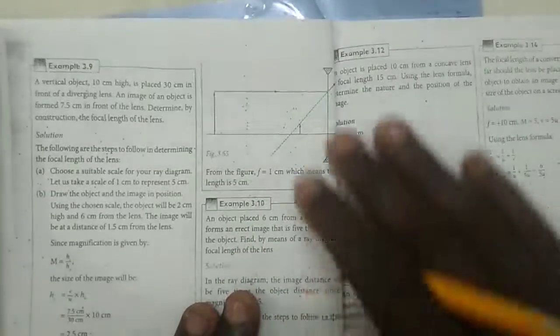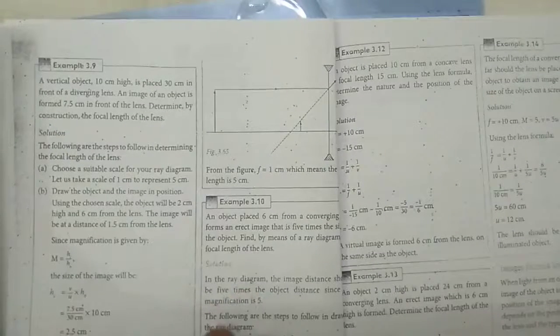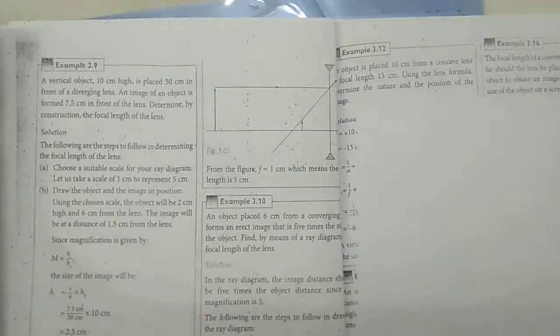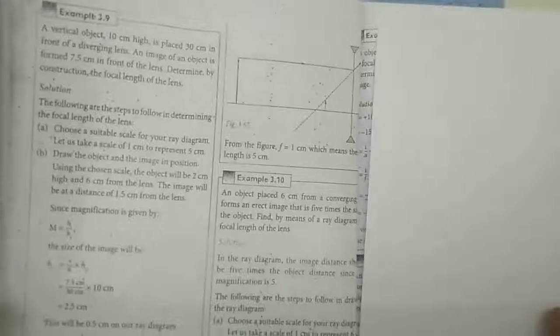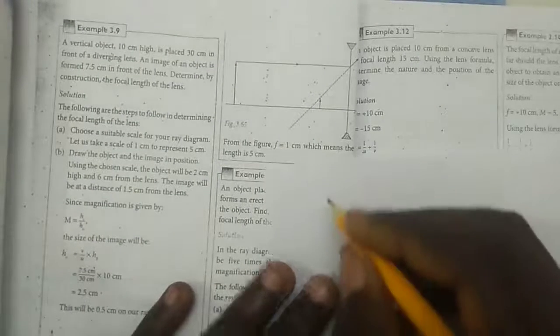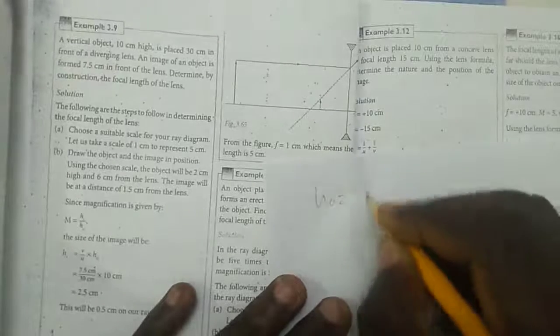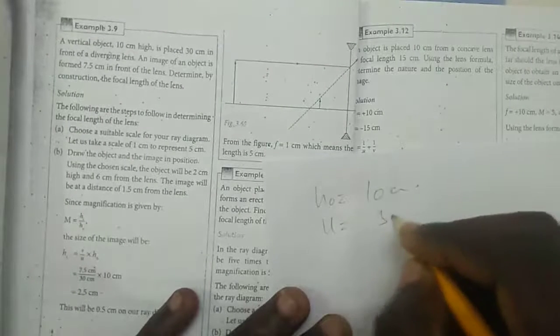Vertical object 10 cm high. The vertical object 10 cm high is placed 30 cm in front of the divergent lens. Kwa hiyo height of object 10 cm, distance ya object u 30 cm.